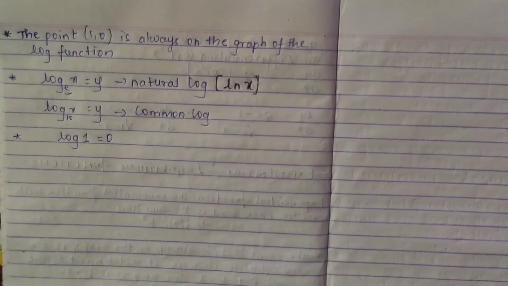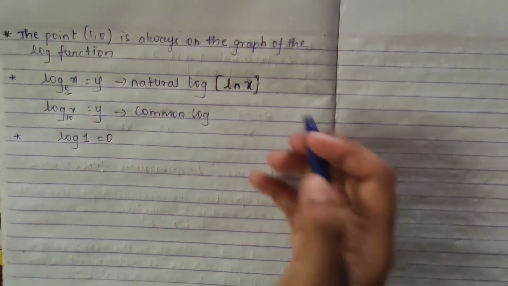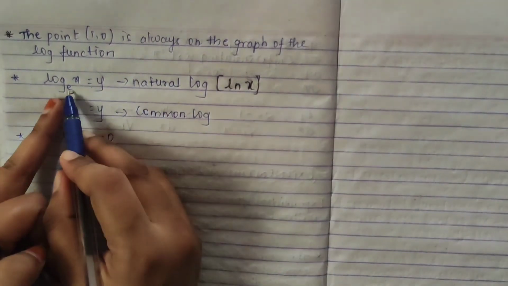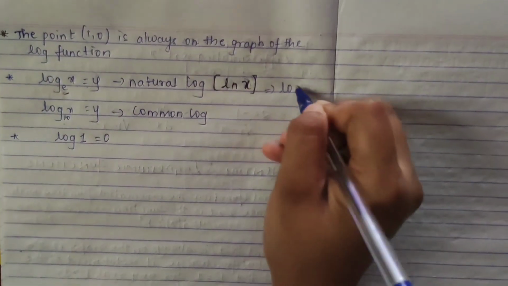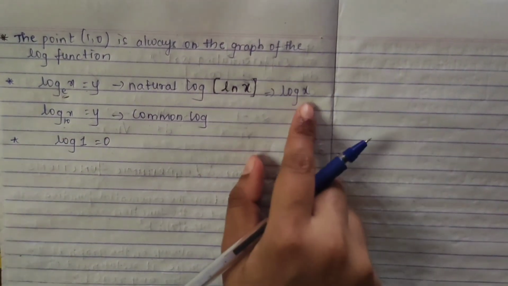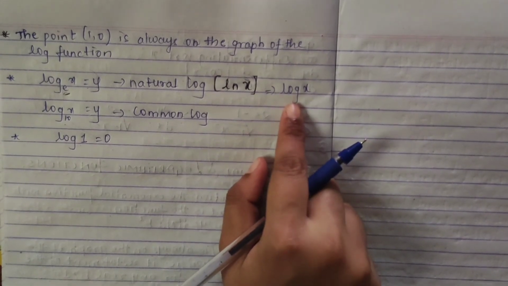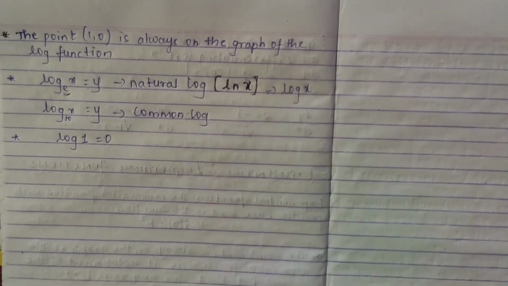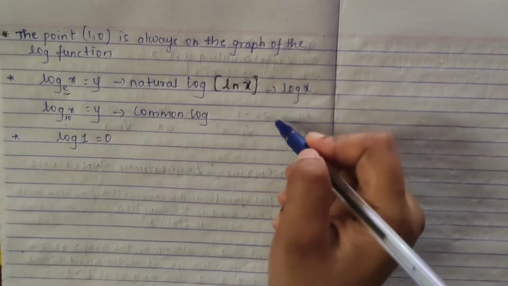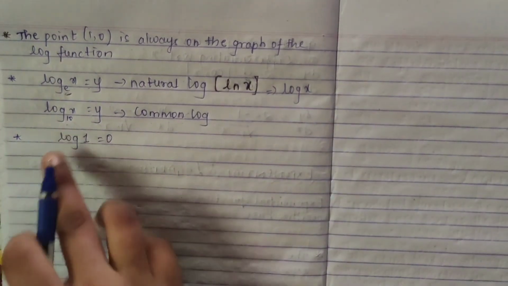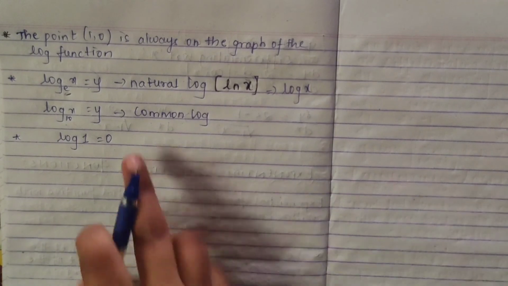In any books, especially now in NCERT, if the log is to the base e, they may just give log x. If you only have log x, you should understand that the base is natural, meaning base e. If they give you a separate base like 10, 2, 3, they will mention it. That is called common log.